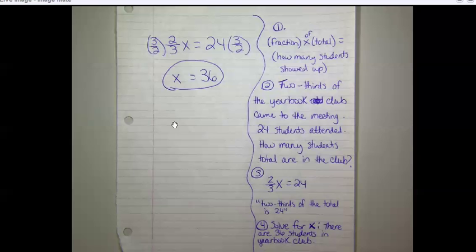And then I just solved for x. And so I multiplied both sides of the equation by the reciprocal of 2/3, which is 3/2, which makes this side 6/6, or 1x, or just x, equals, and then 24 times 3/2 is 36. And so there are 36 students total in yearbook club.